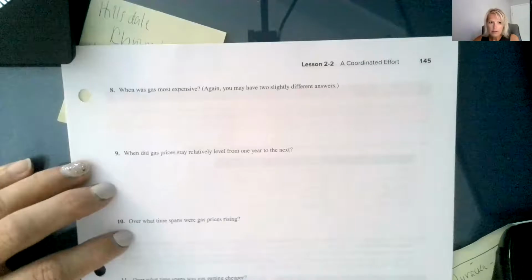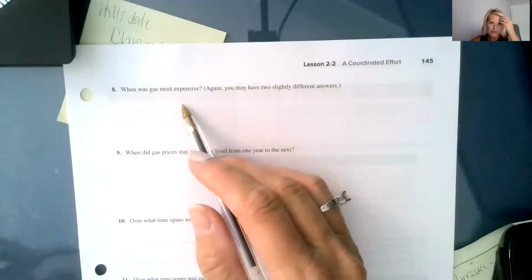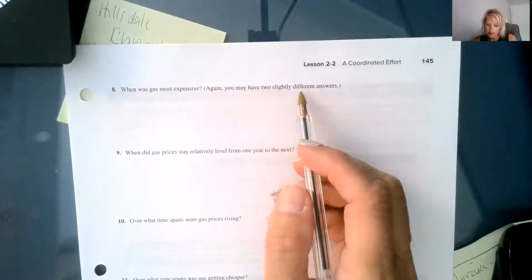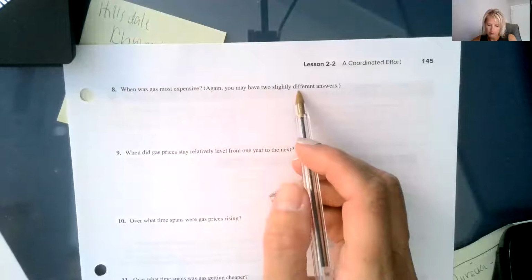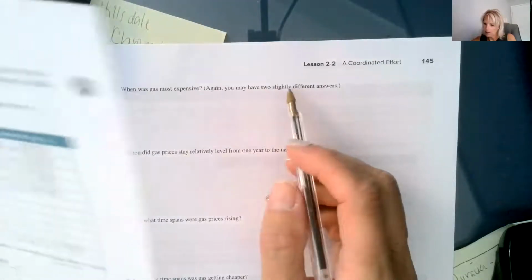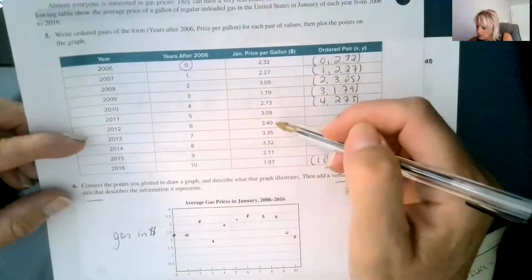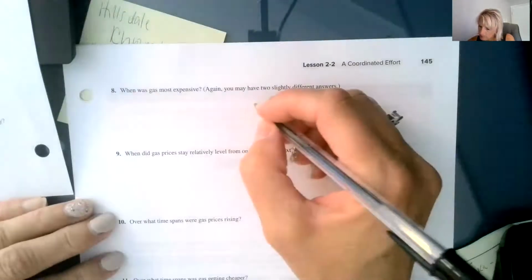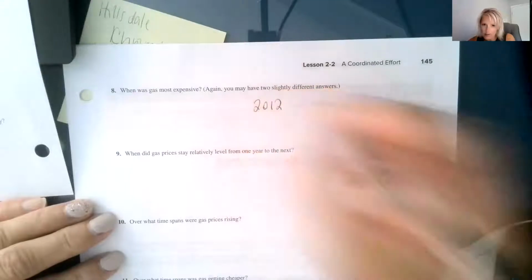So number 8 says, when was gas most expensive? Again, you may have slightly different answers. Well, gas is most expensive when it was $3.40, so 2012.